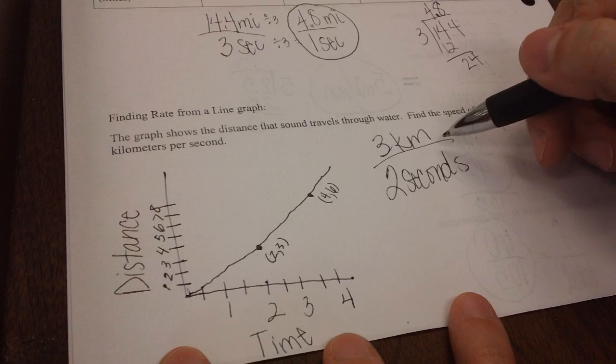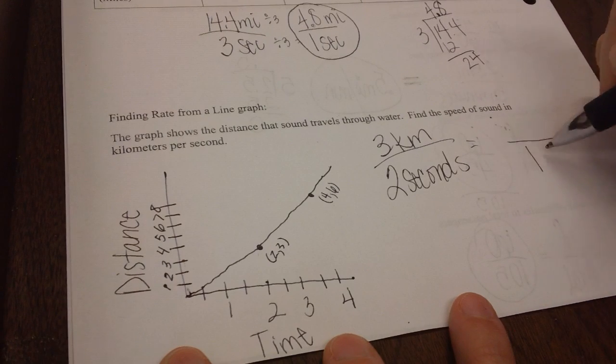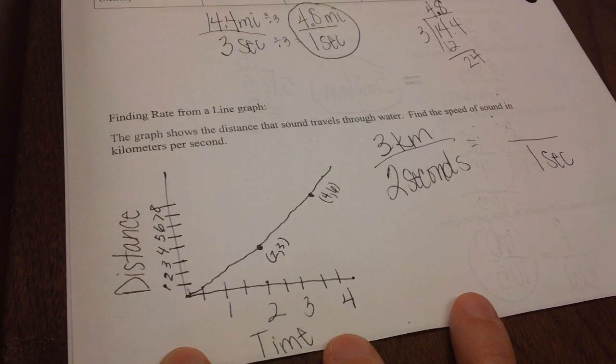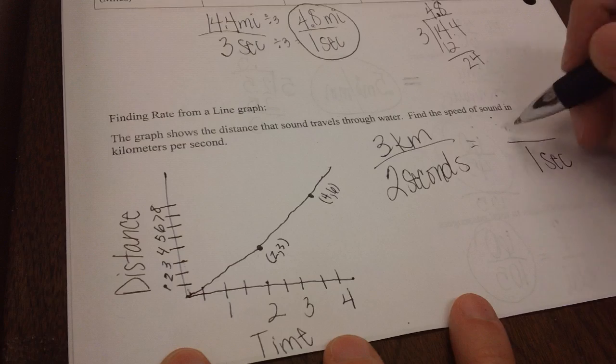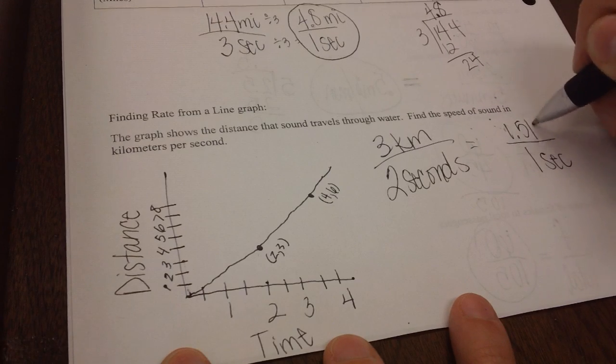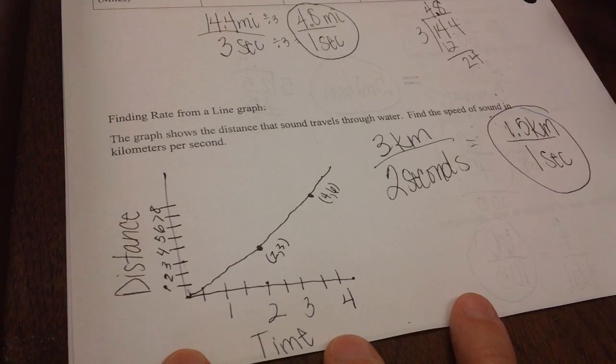And I don't want to know how far I'm going in 2 seconds. I want to know in 1 second. So if I divide by 2, 3 divided by 2 is 1.5 kilometers in 1 second.